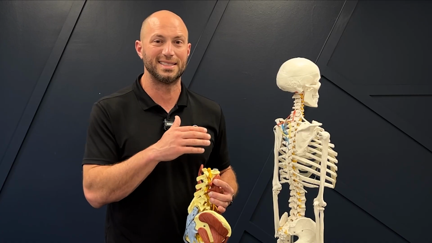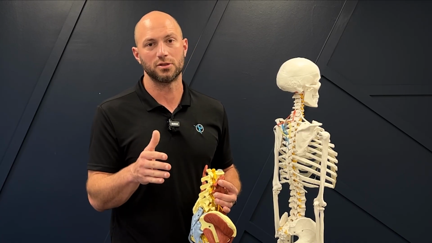So that lower cross syndrome, that's what we're looking to change. And we'll do that with our exercises and with our rollouts. And we'll make sure that you understand exactly what to do so that you can fix this problem.